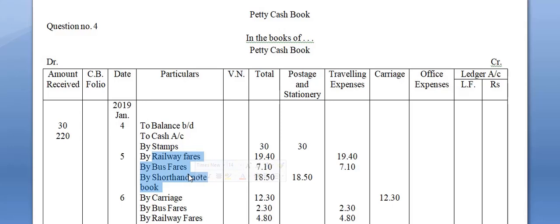Now question number 4, petty cash in hand, to balance b/d 30 rupees. And the imprest amount is how much? 250. So 30 rupees is already in your hand. So how much extra do you need to make the imprest amount? 220 rupees. So you will receive 220, because in the question it is mentioned received cash to make up the imprest.